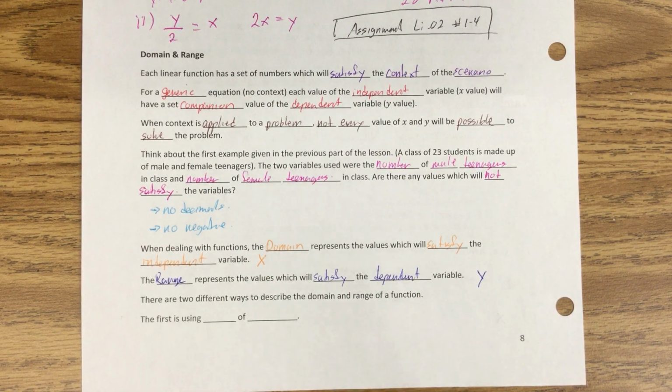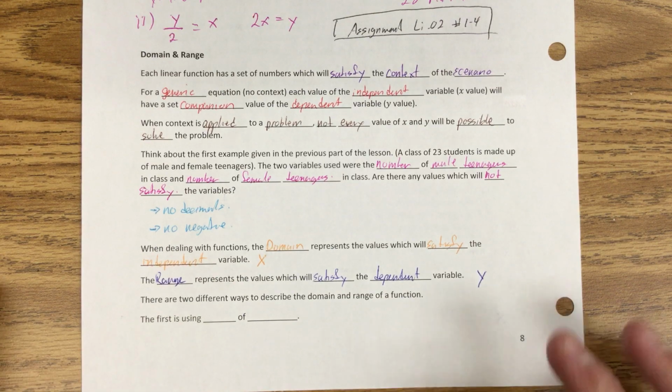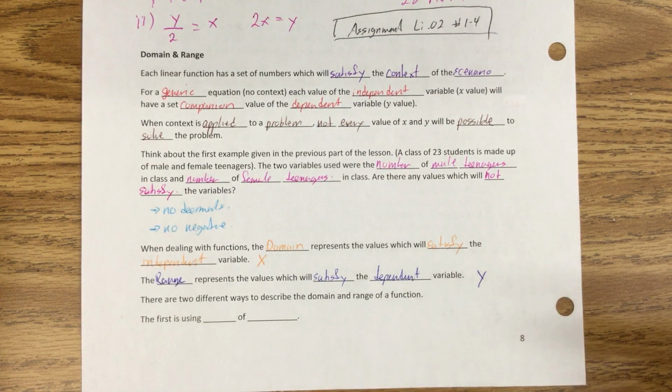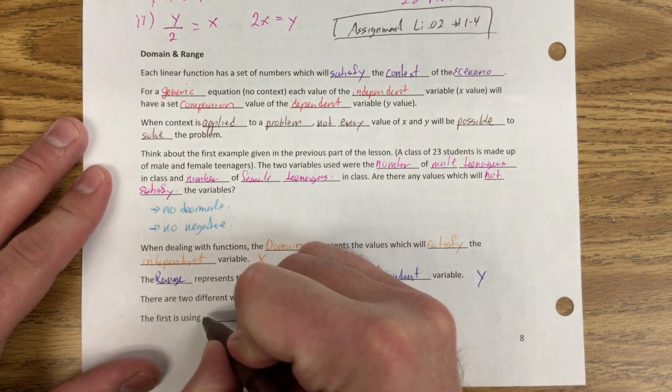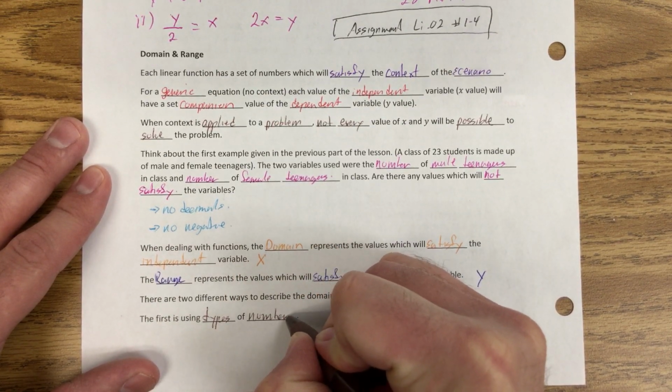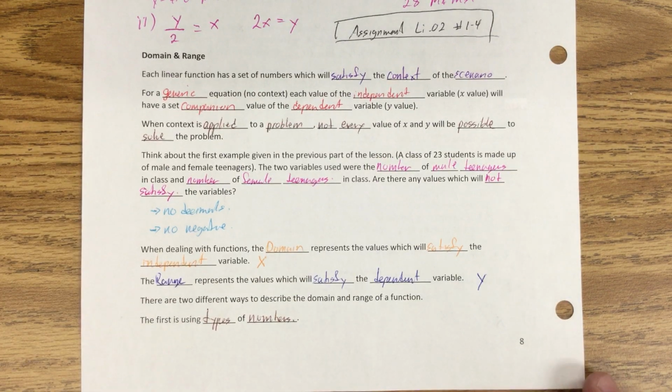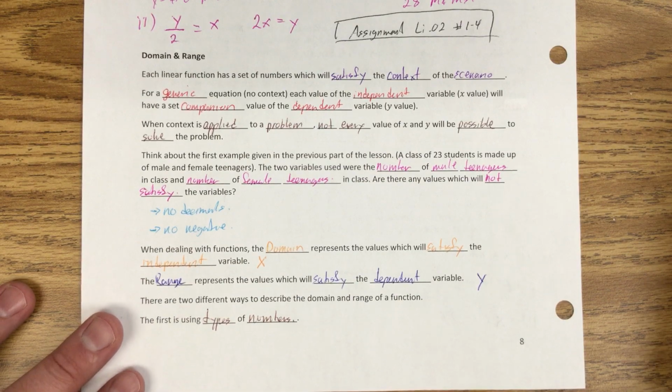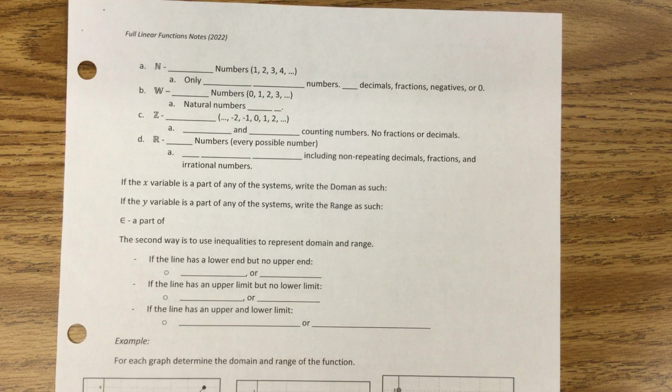There are two different ways to describe the domain and range of the function. Both can be 100% correct in the way that we use them, but sometimes there will be different ways of using them as well. The first is using types of numbers. That's our first way to describe our domain and range. We're going to take a look at 4 different types of numbers that we could use. For those of you following along in the notes, we're going to move on to the next page, or slide.